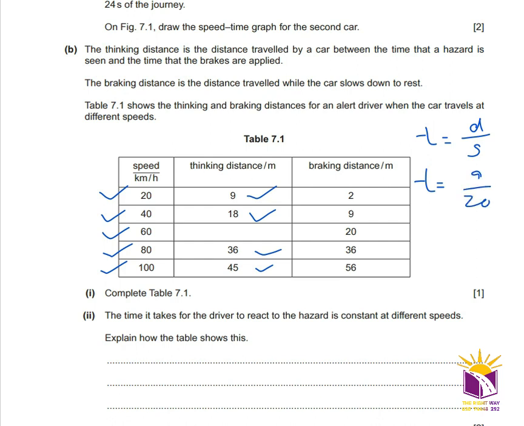So 9 by 20 should be equal to x divided by 60, because time remains same. So x would be equal to 27. So thinking distance is 27. The car travels 27 meter for the thinking distance, and after that brakes are applied and it travels a distance of 20 meter.